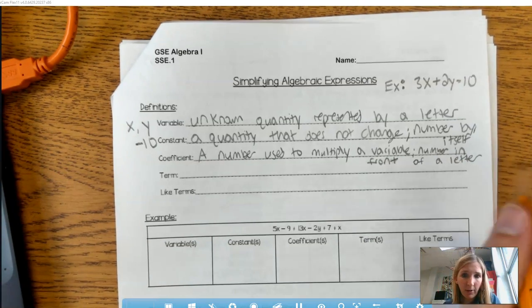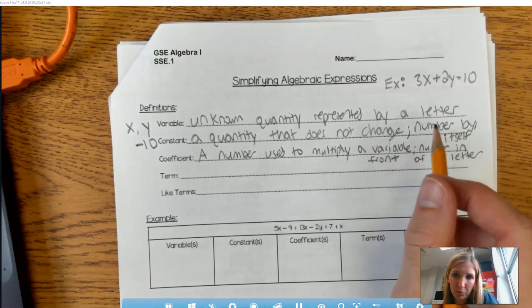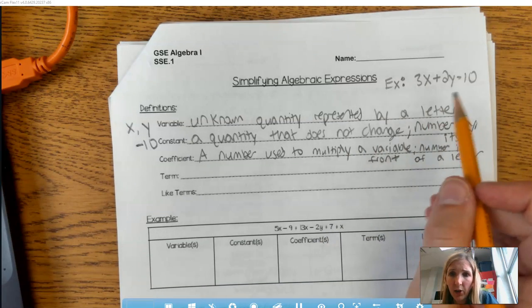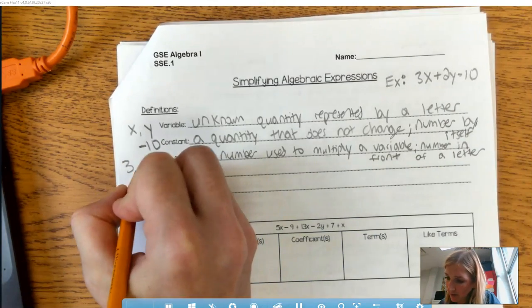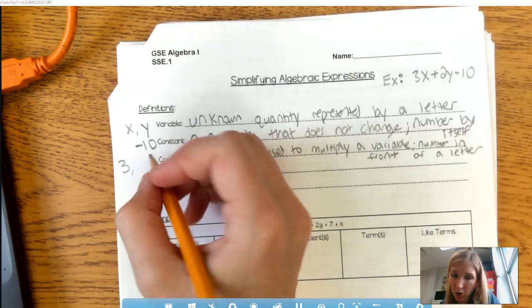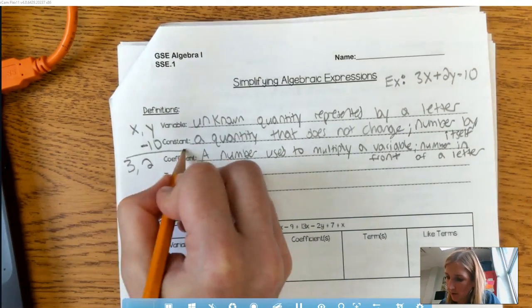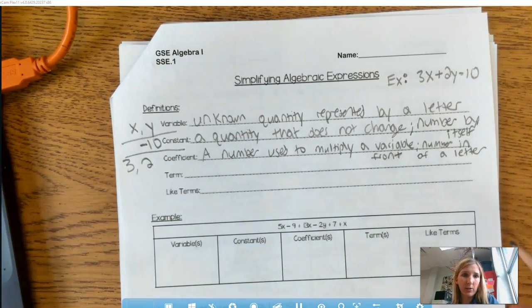A number in front of a letter. That's it. We know that operation is multiplication. So the coefficient of the x term is 3, and the coefficient of the y term is 2. I'm giving these examples right here.